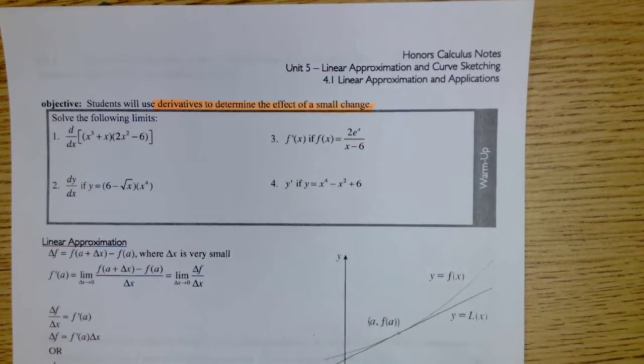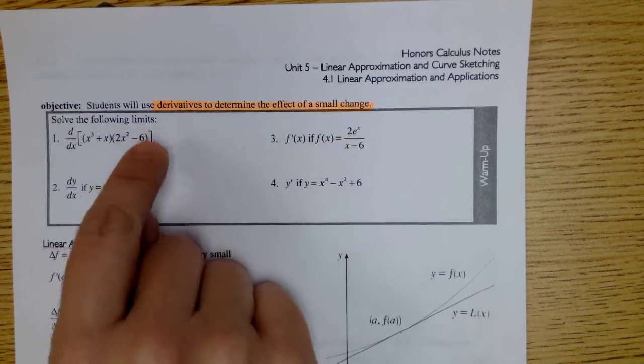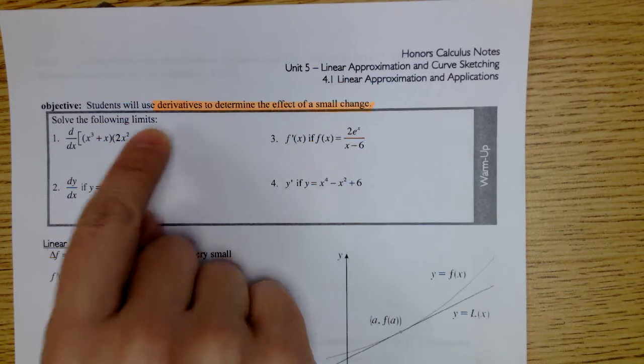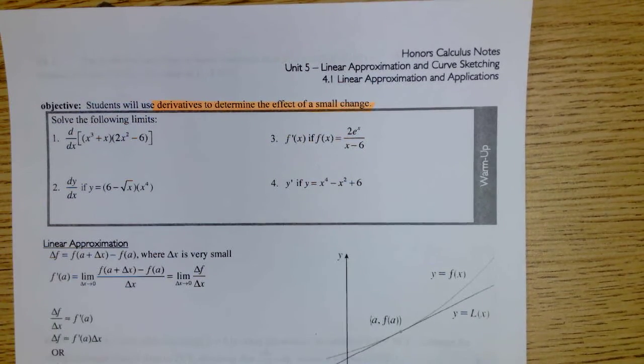Today we're going to be moving to Unit 5 and looking at Lesson 1 on linear approximation. The big idea here is we're going to use derivatives to determine the effect of a small change. Ultimately, we've already done problems algebraically. The math of the problems we're attempting are exactly the same as Unit 4, Lesson 4, Parts 1 and 2.